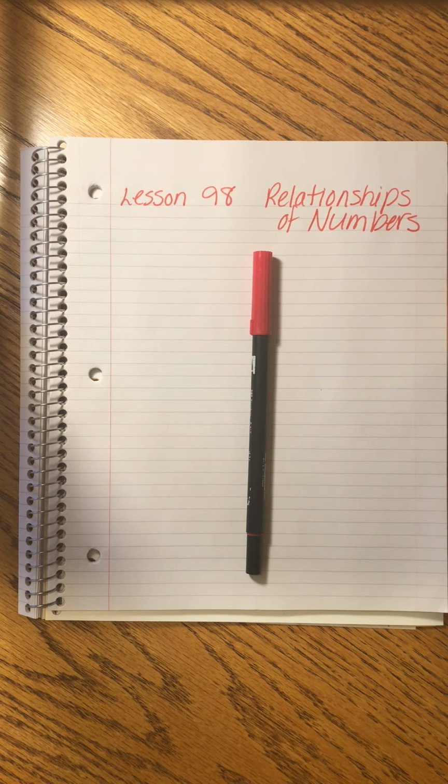Ready? 98.2. Find the number that is 1/5 of the way from 1/8 to 9/11. The numbers are not so cute, are they?